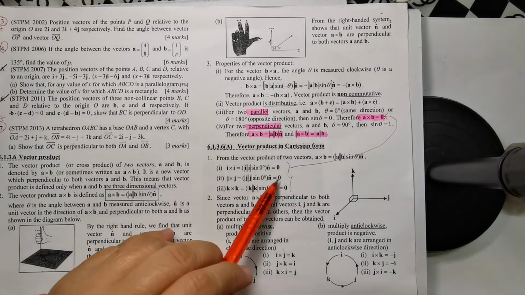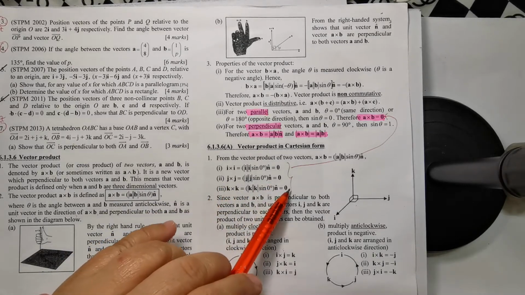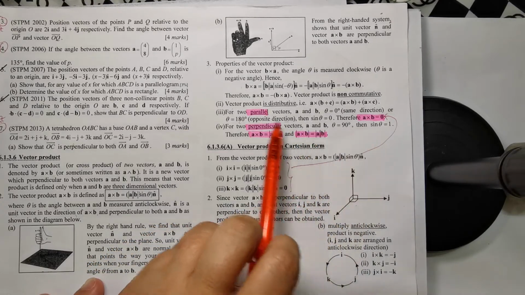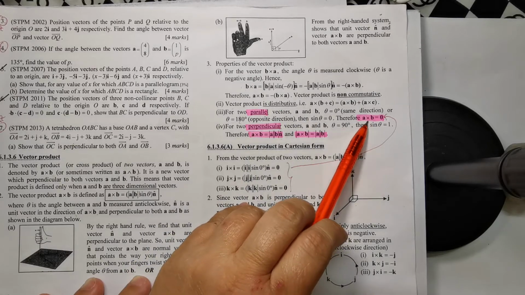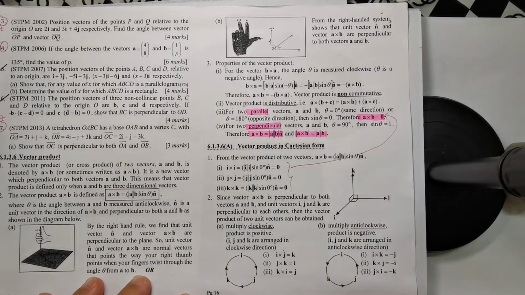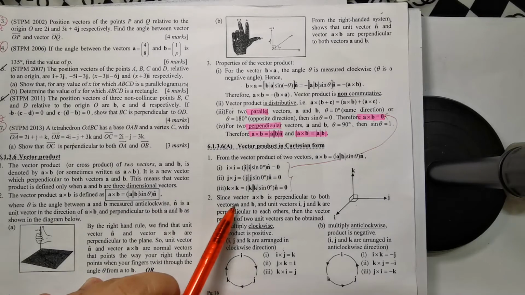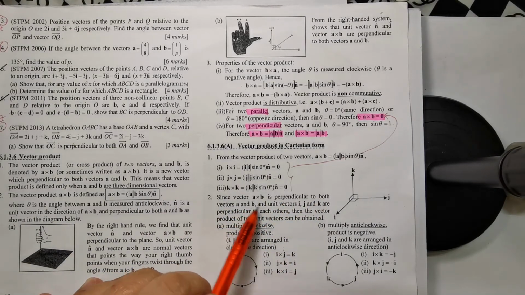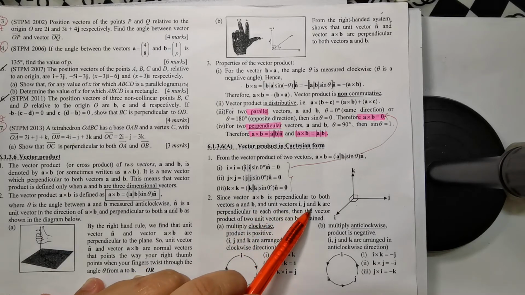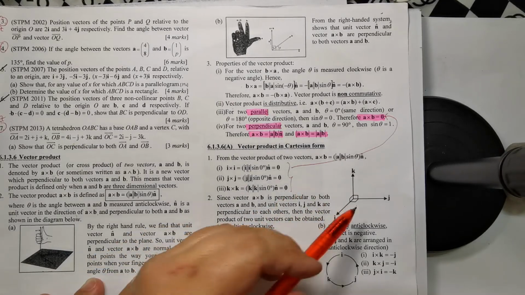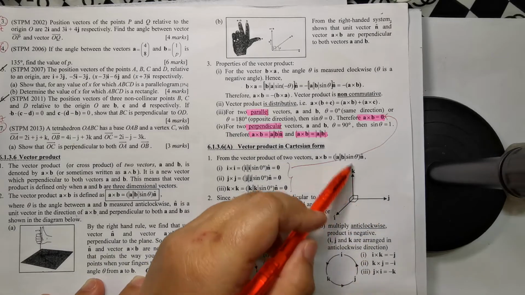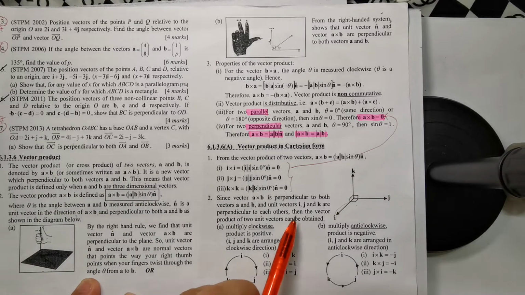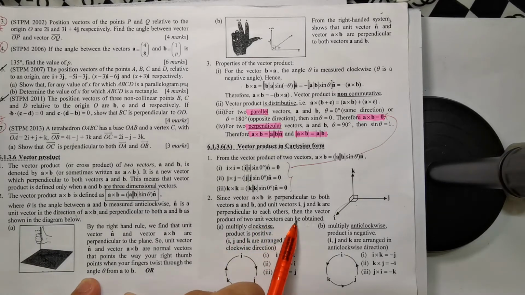Therefore, j cross j is also 0, and k cross k is also 0. So we are using this concept: if two vectors are parallel, then the vector product will be equal to a zero vector. Okay, number 2. Since vector A cross B is perpendicular to both vector A and B, and the unit vectors i, j, k are perpendicular to each other, right? This is i, this is j, this is k. They are perpendicular to each other. Then the vector product of two unit vectors can be obtained.